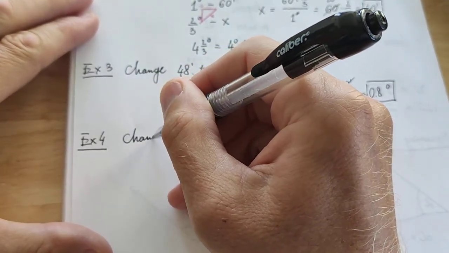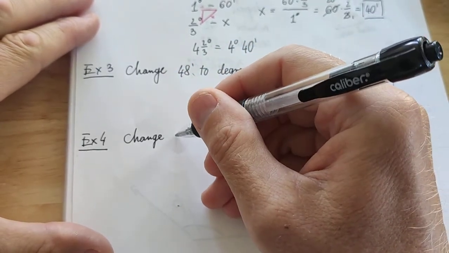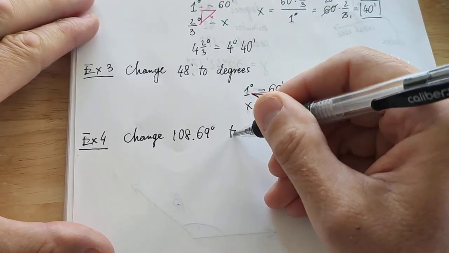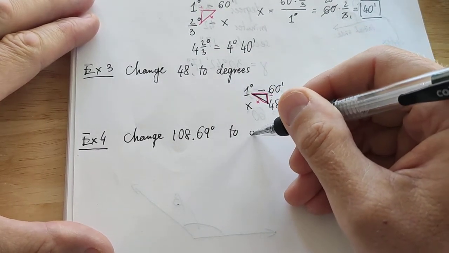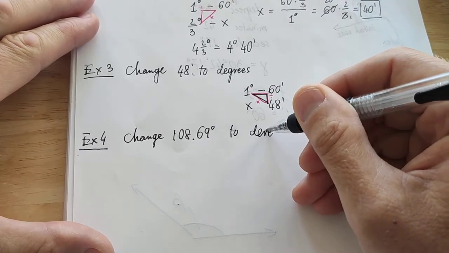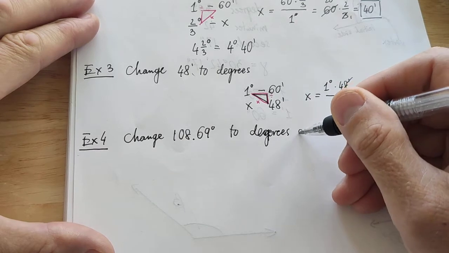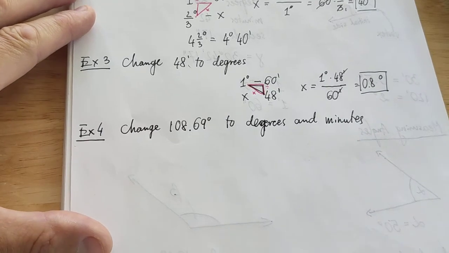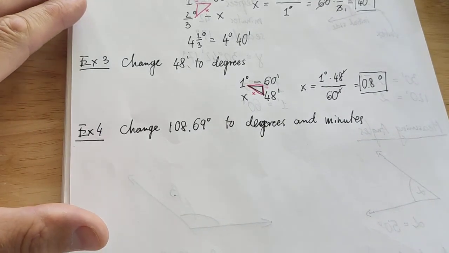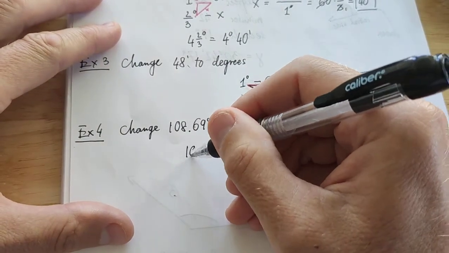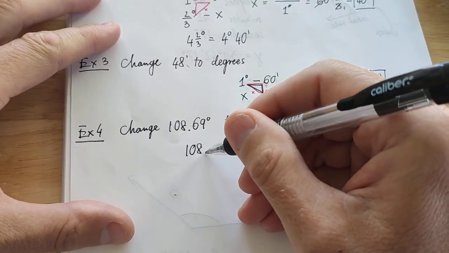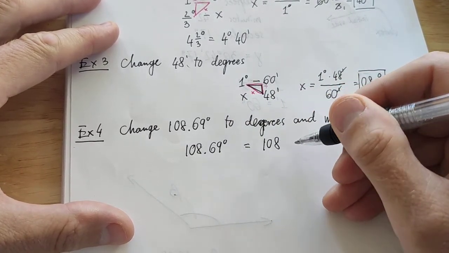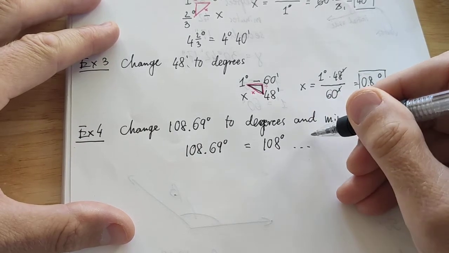So change 108.69 degrees to degrees and minutes. Okay, so my answer, right? I need to think about it a little bit. 108.69 degrees, right? It's going to be 108 degrees and then some minutes, right?